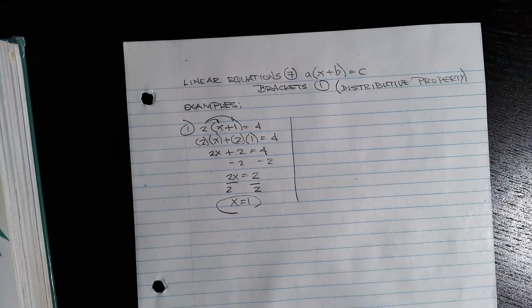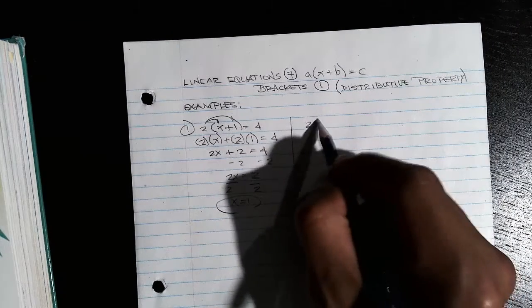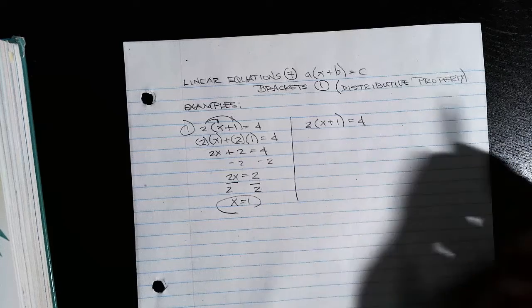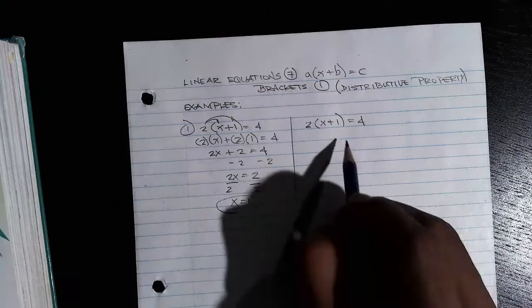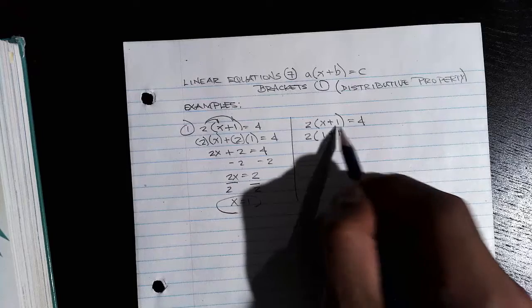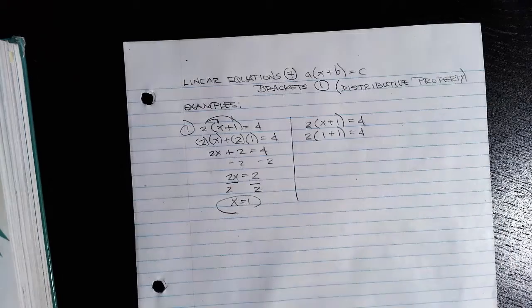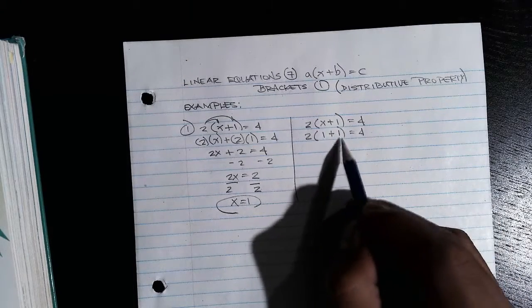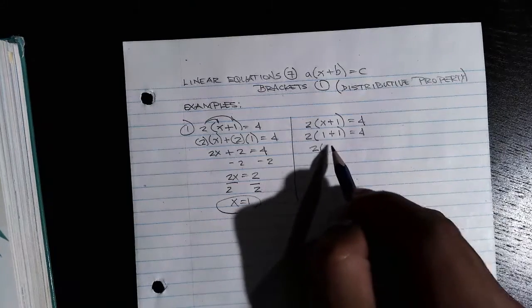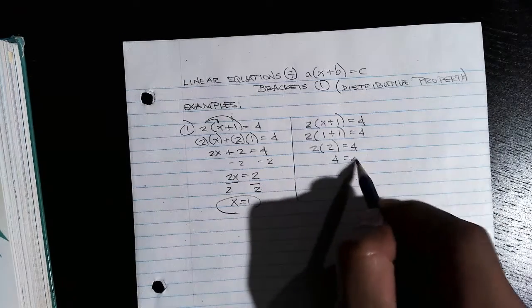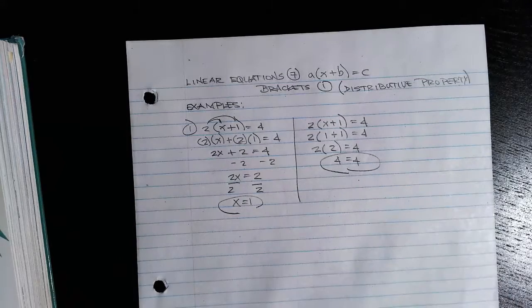Don't forget to do the check part, please. Write the original equation, not any other equation, not a simplified equation, the original. And then you substitute your answer where that x is. Now remember, orders of operation, you should really do the brackets first. So 1 plus 1 is 2, and of course 2 times 2 is 4, which is equal to 4 on both sides of the equation, so our answer is correct.